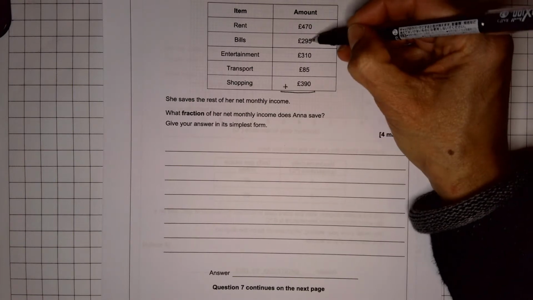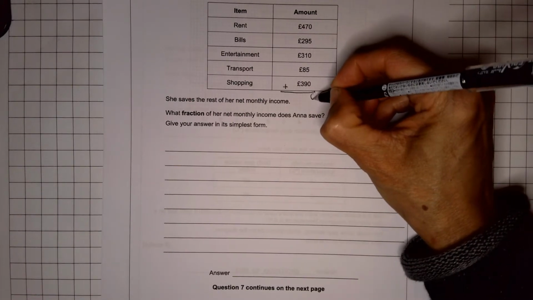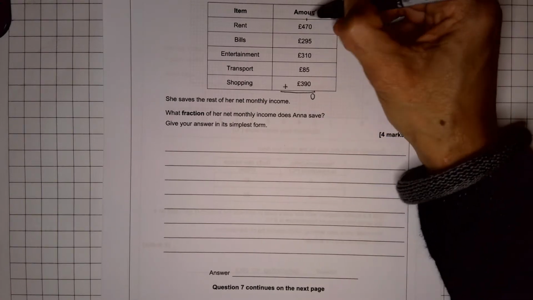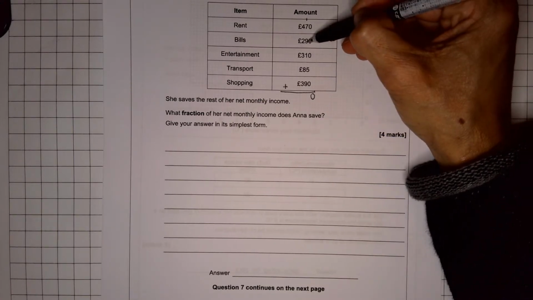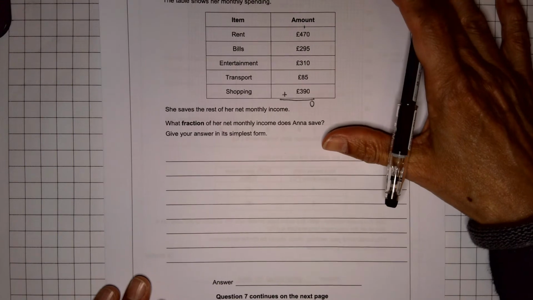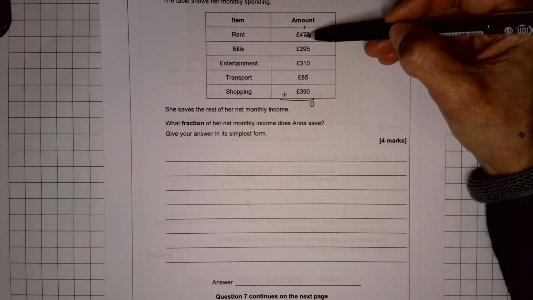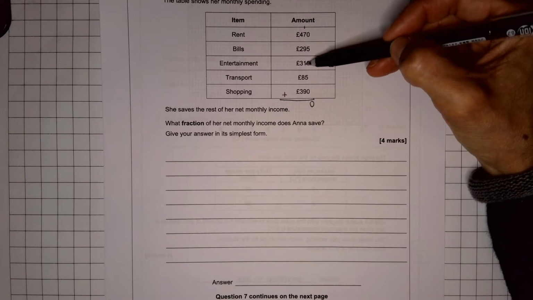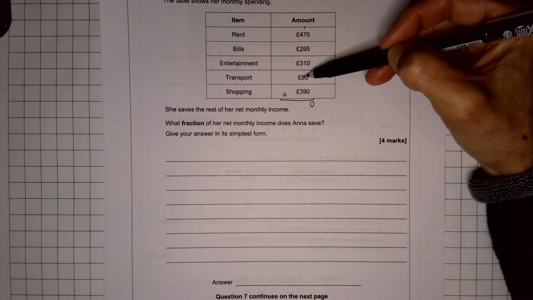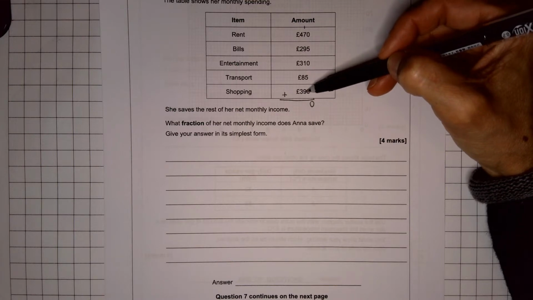So here we have 5 plus 5 is 10. Carry 1. So now we have 9. Sorry about that. Let me place it so you can actually see it. So now we have 9 plus 1 is 10, plus 7 is 17, plus 1 is 18. 18 plus 8 is going to be 26. 26 plus 9 is going to be 35.